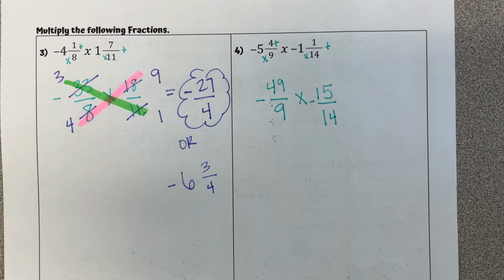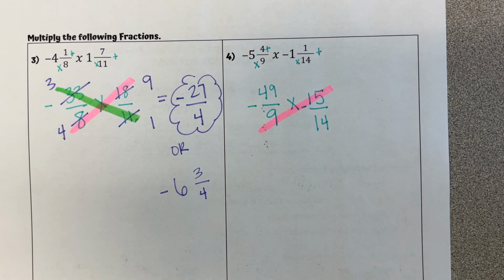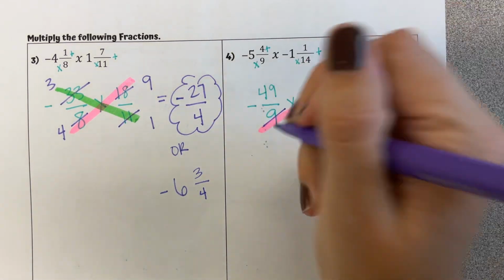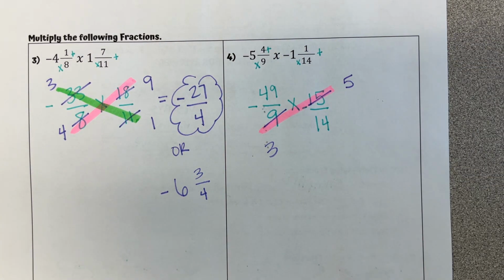Now, let's look at our diagonals. 9 and 15, they both divide by 3. 9 divided by 3 is 3. 15 divided by 3 is 5.